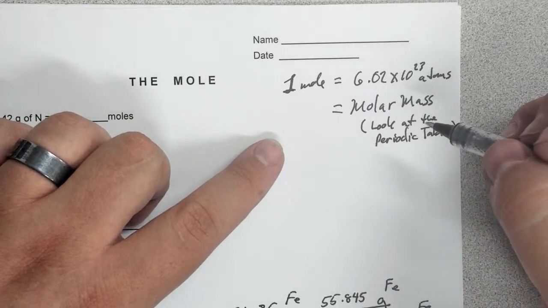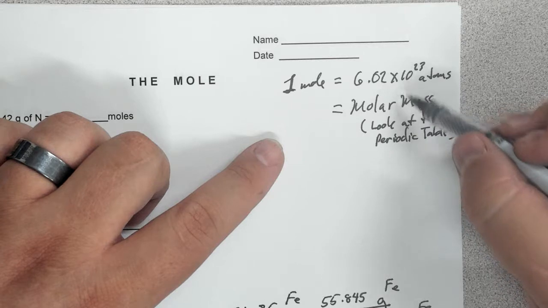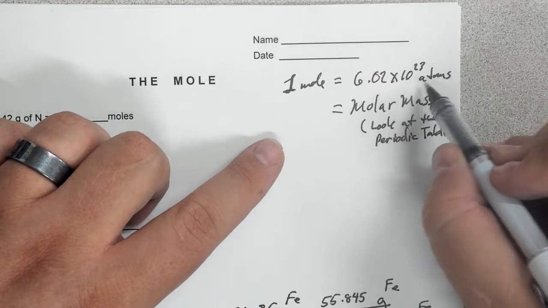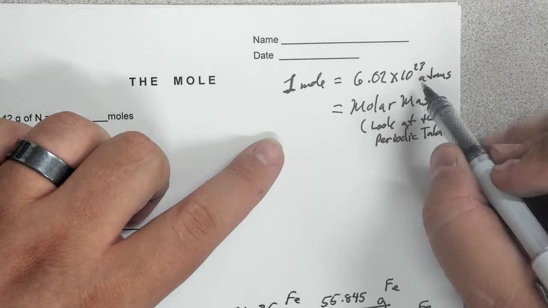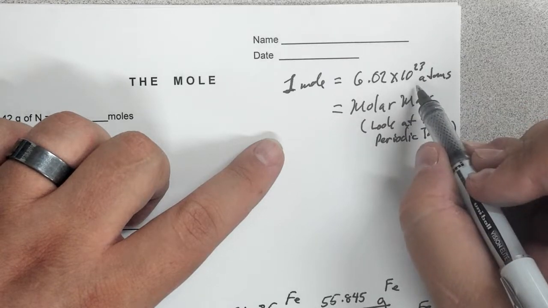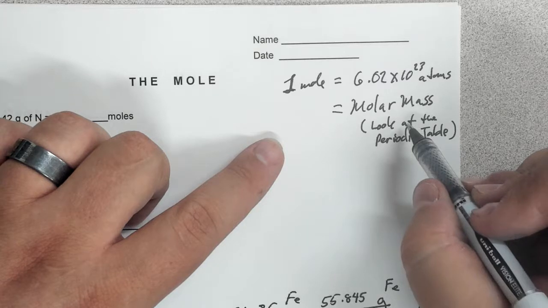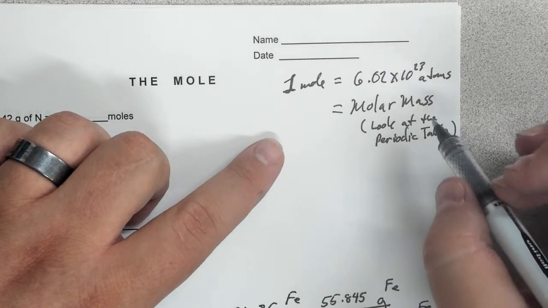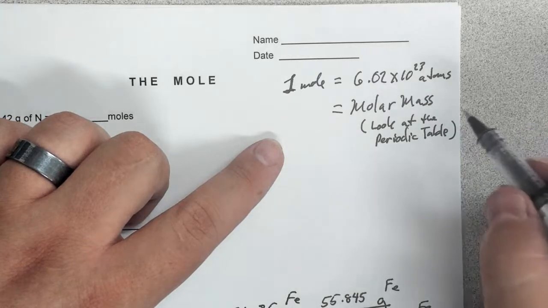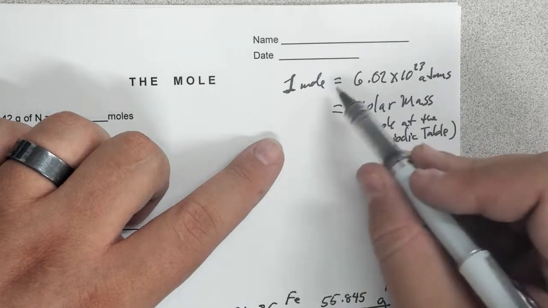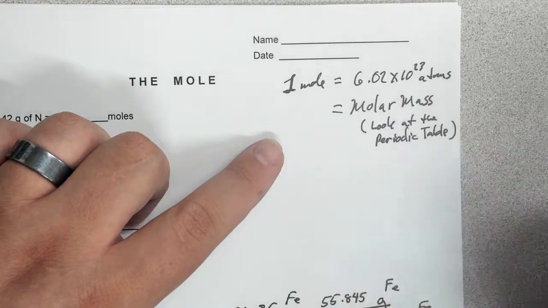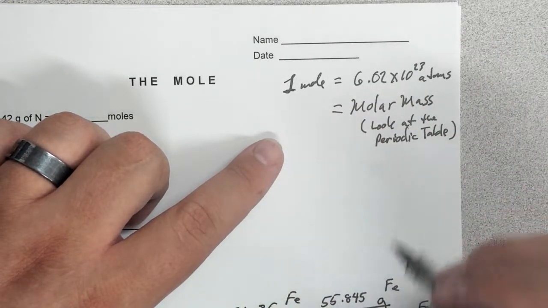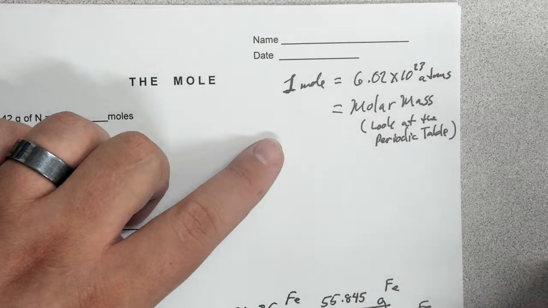What this also means is that these two numbers are equal to each other. If I have this many atoms of any element, it does not matter which one, I have a particular molar mass. It is different for every single element that's out there. Everything that's here, all those three things, they are all equal to each other. And I can switch those things around, move those things around in any way that's needed to get to the answer to the problem.